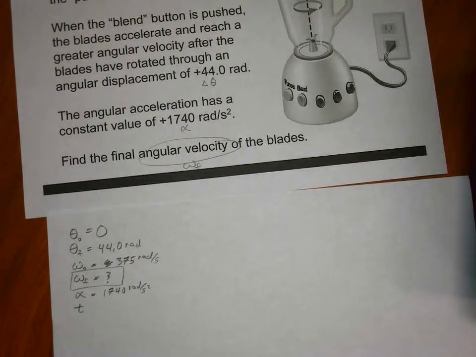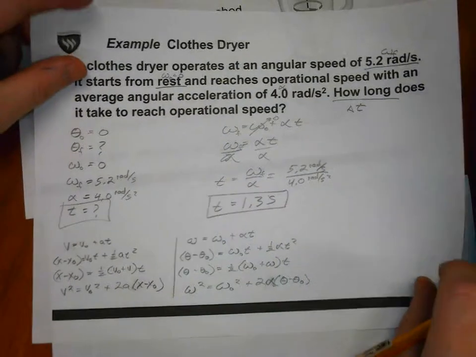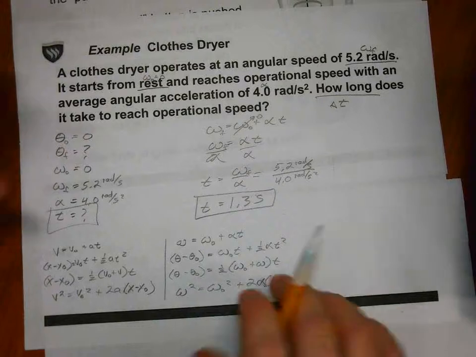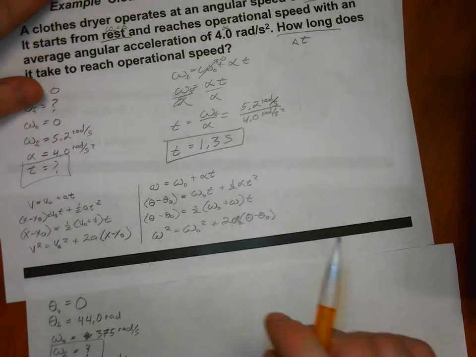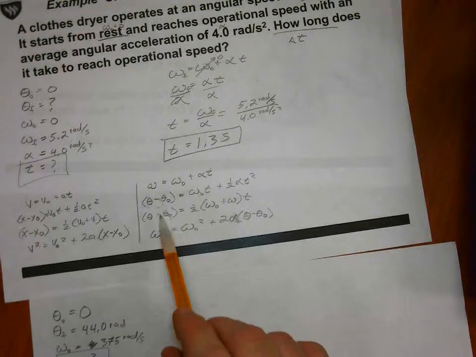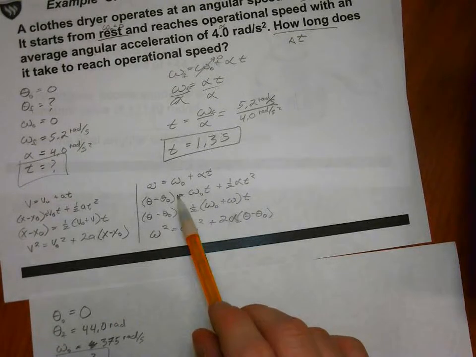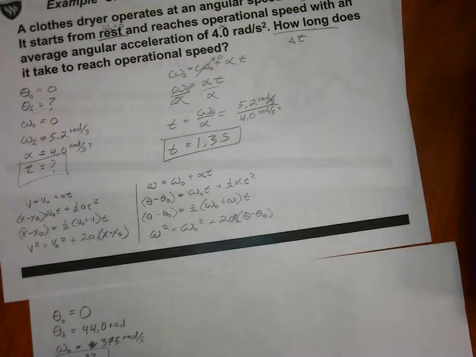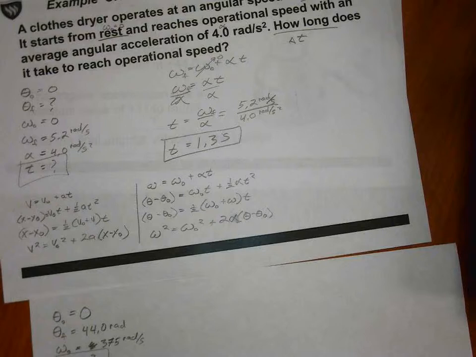Okay. So now if we look back to our kinematic equations, we have theta final and theta initial, so we can use these equations if we want. We have the initial angular velocity, and we need to find the final velocity.